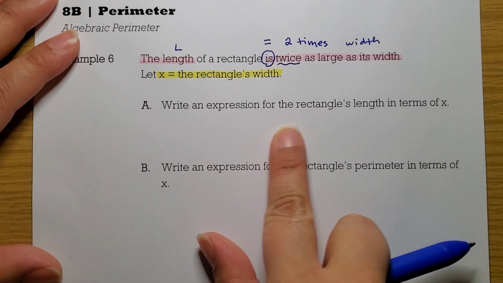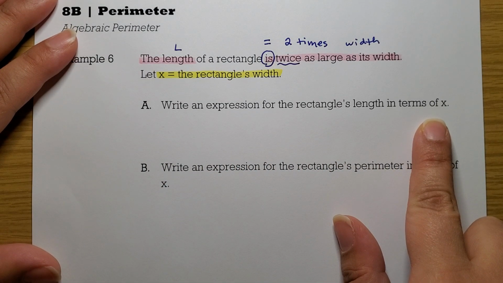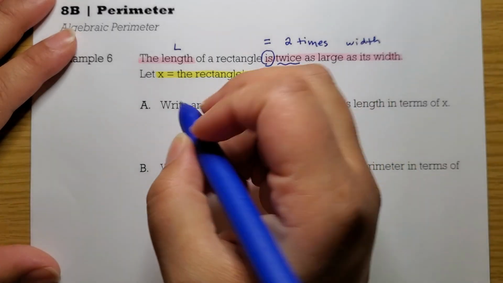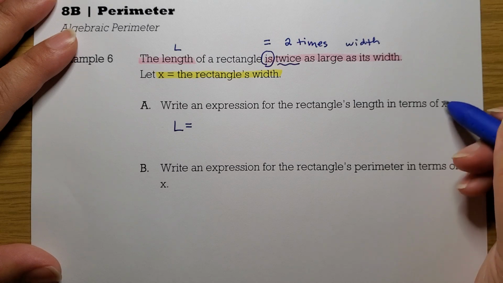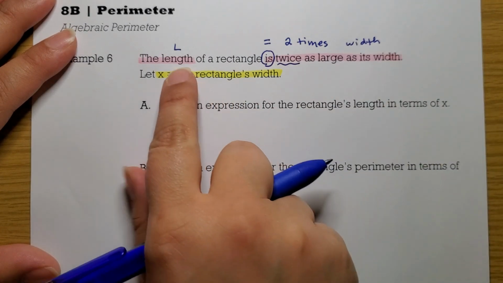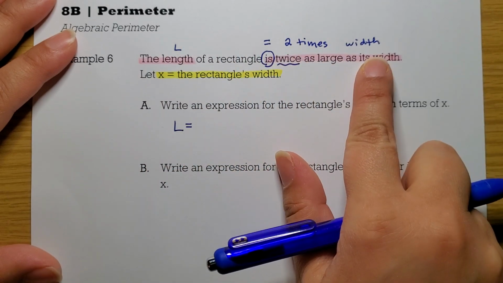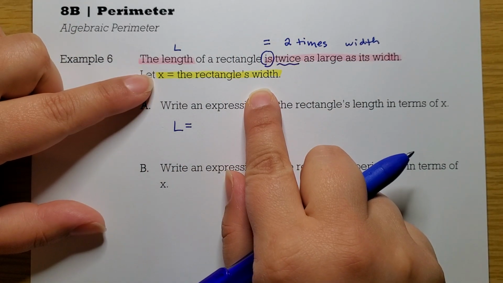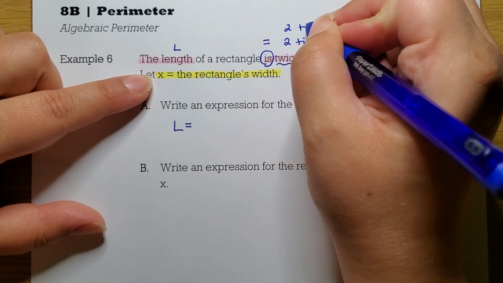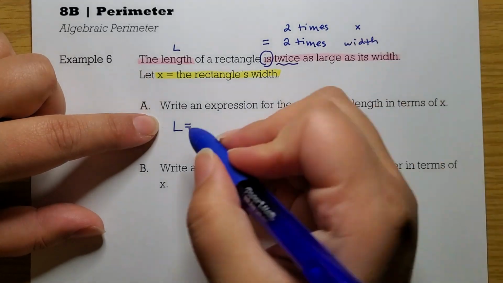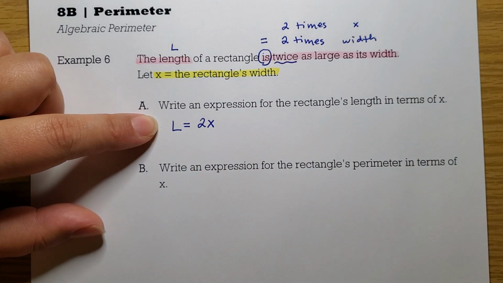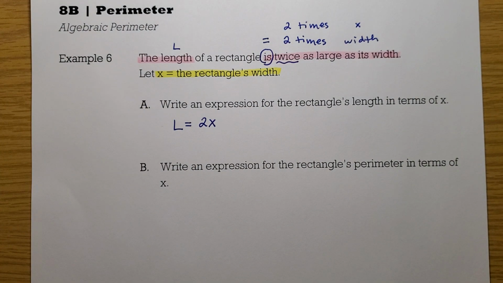It says, write an expression for the rectangle's length in terms of x. In other words, what this is telling us to do is they want us to write L is equal to something, and that something is going to have to involve x. So from up here, I know that the length is 2 times the width, and I know that the width is x. So the length is 2 times x, since the width is x. So the length is 2 times x. Okay, so that's it. That's all I have to do for part A.